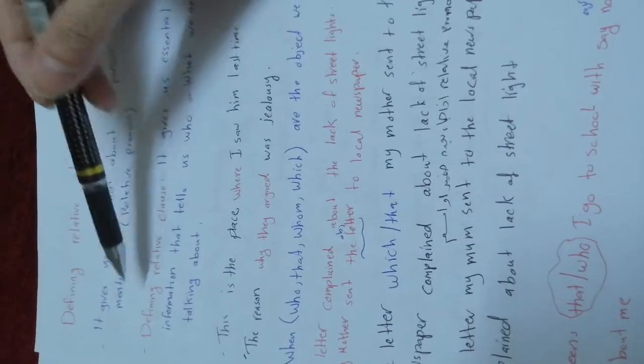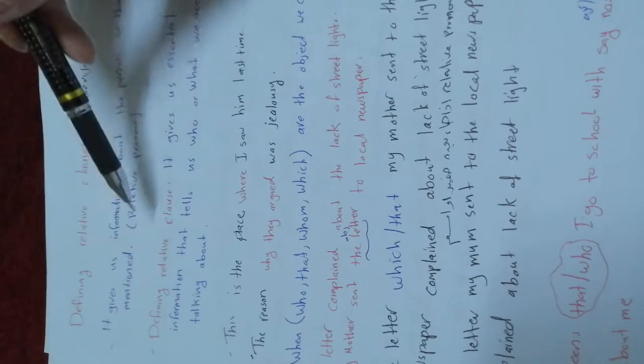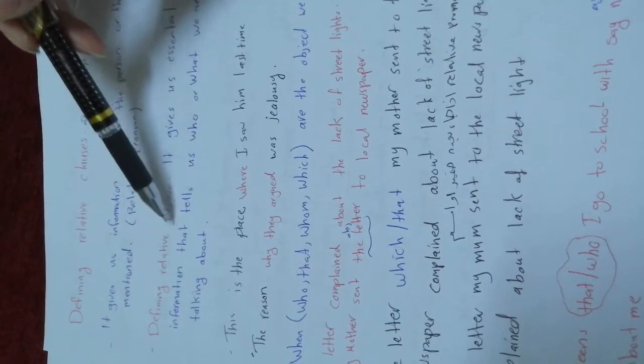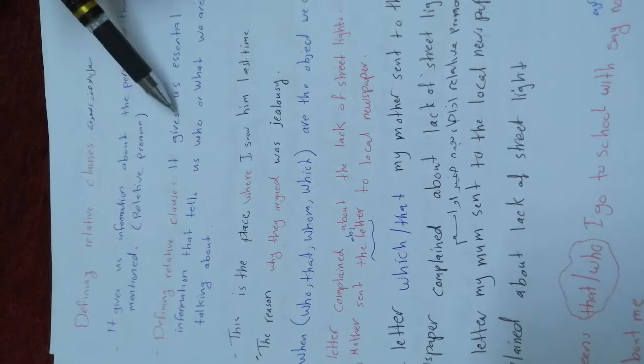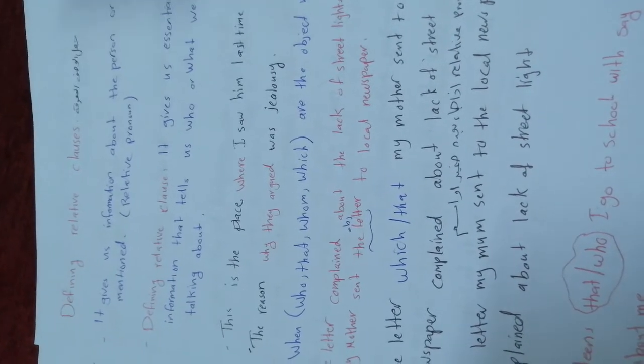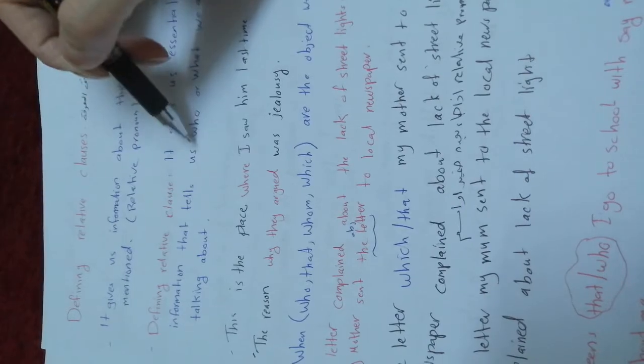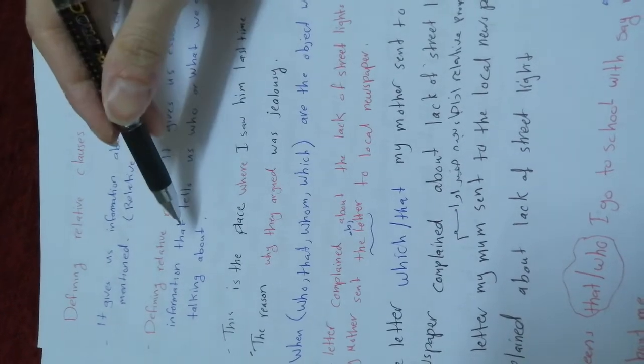When do we use a defining relative clause? It gives us essential information that tells us who, or that, or what we are going to talk about. The defining relative clause is an essential piece of information, so we can't omit it, we can't delete it. It tells us who or what we are talking about.